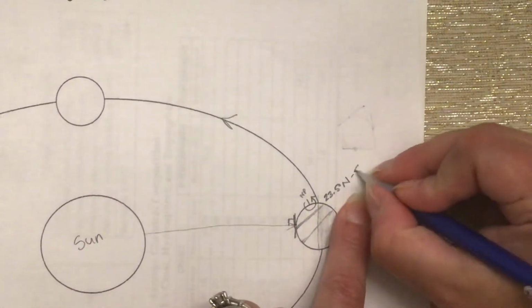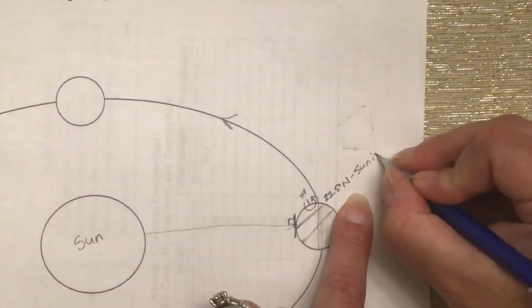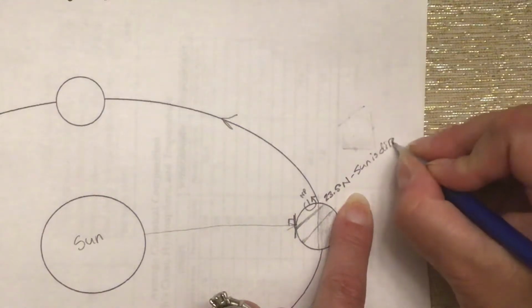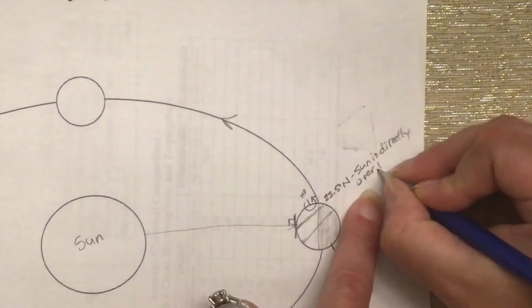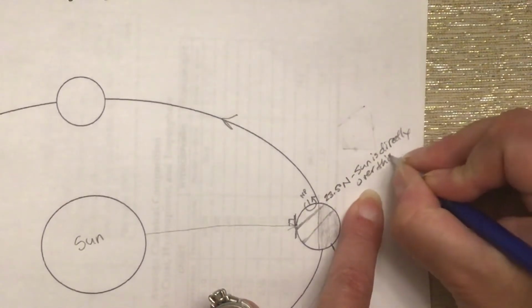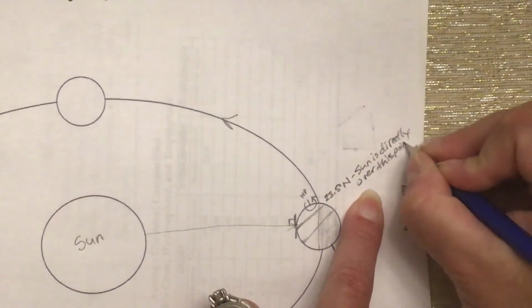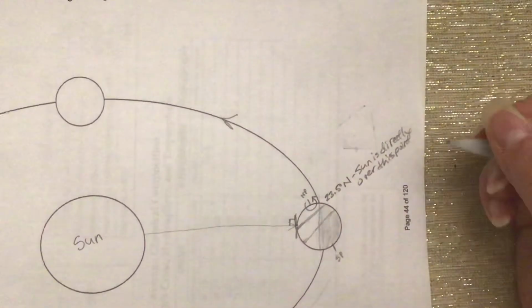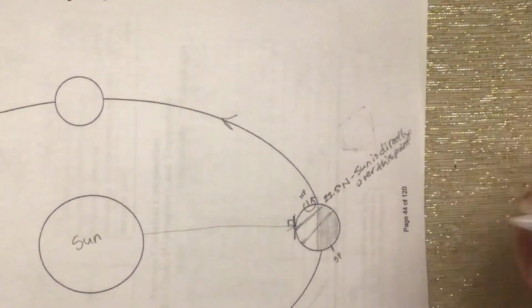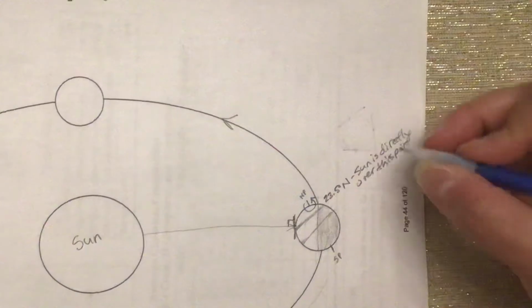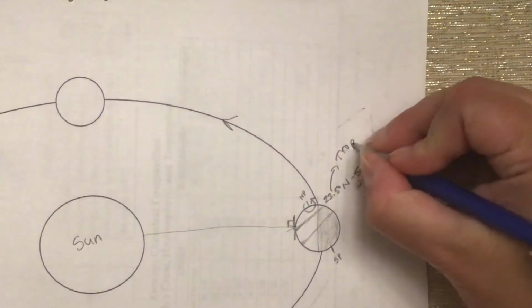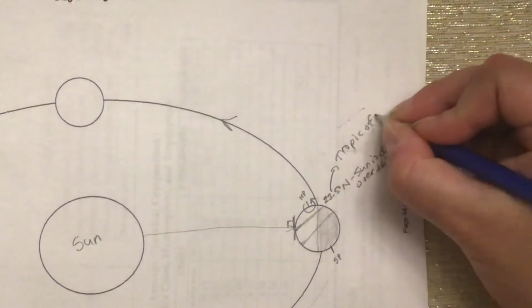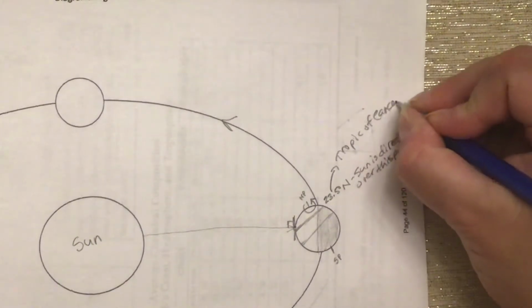Okay, the sun is directly over this point. Okay, and what is 23.5 degrees north? What is the name of that latitude? Okay, this latitude is the Tropic of Cancer.